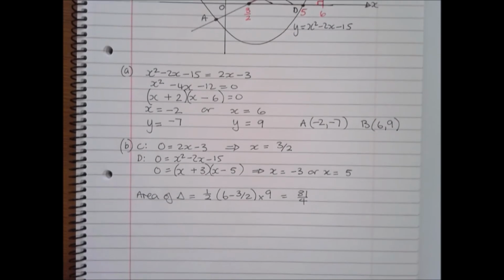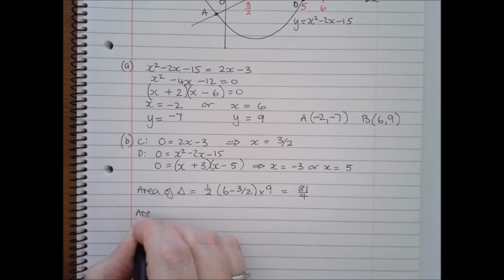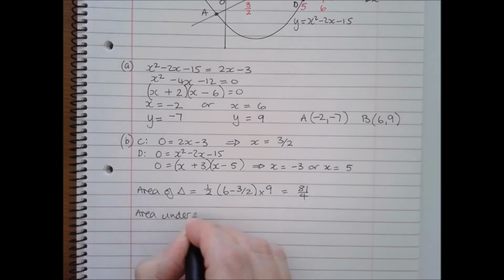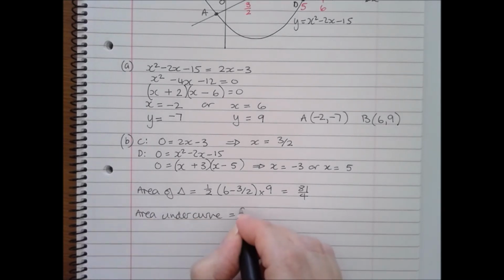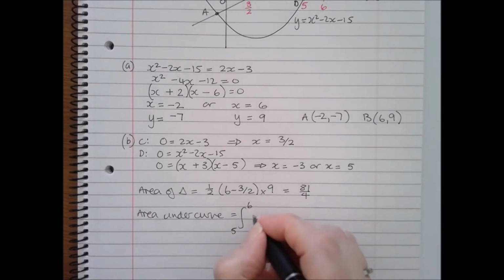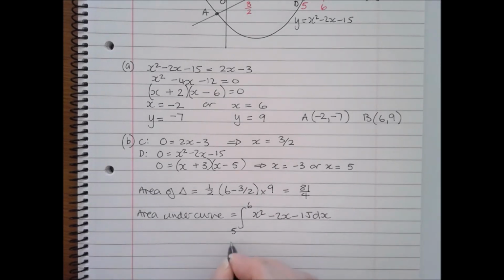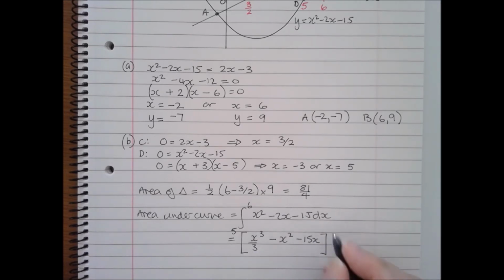And then we need to find the area under the curve, so we're going to integrate. So area under curve, we integrate between 5 and 6, x squared minus 2x minus 15. So this gives us x, increase the power, divide, x cubed over 3, minus 2x squared over 2, so that's just x squared, minus 15x, and this is between the limits of 5 and 6.